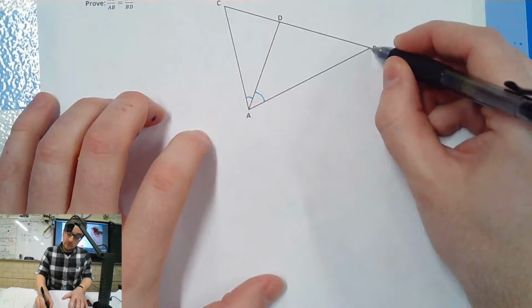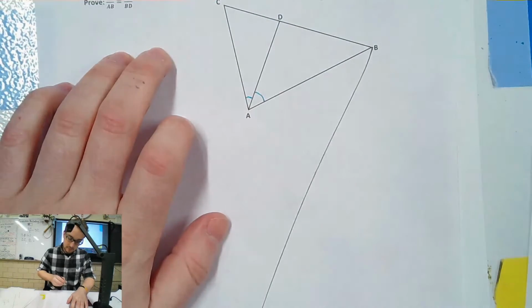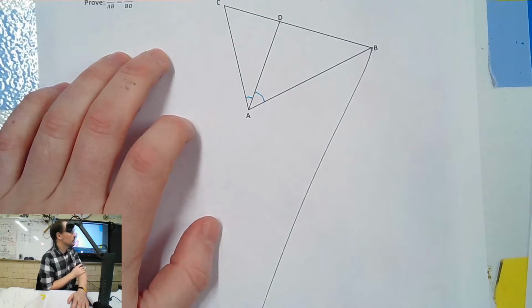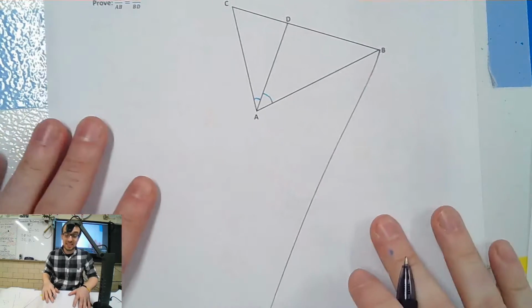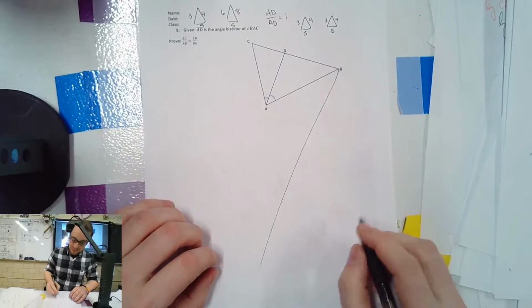I'm going to draw a line from B that's perpendicular to DA. Ready? Mostly perpendicular. So I'm going to say, let there be, and I'm going to zoom out so you can see what I'm saying. You know what we should call this line? We're going to call it BE.